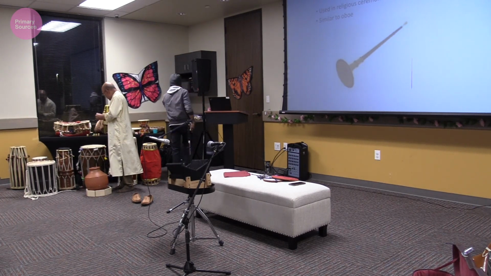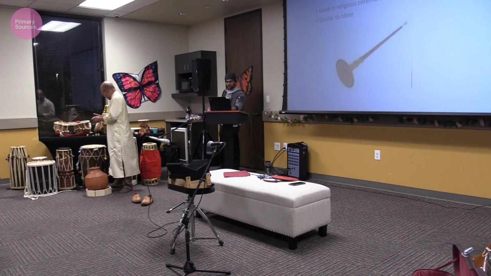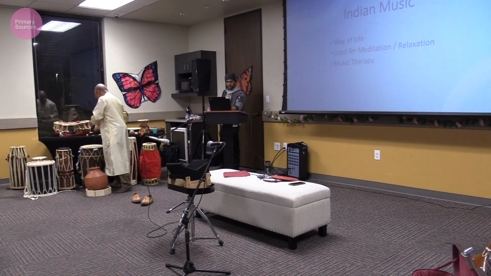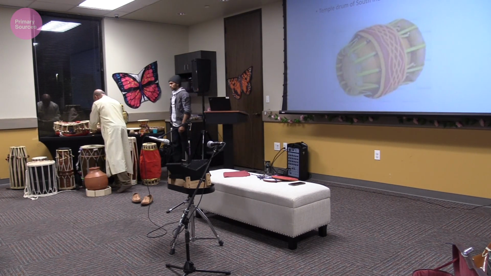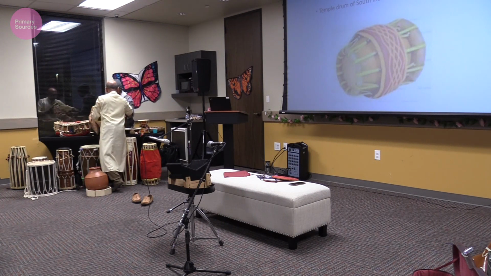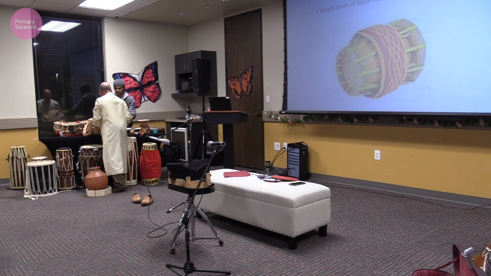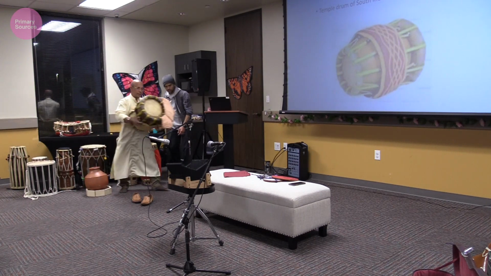You wear this almost like pipes in your hands, in your fingers. This is a bit messy drum. It comes with all the clothes and everything, but I'll keep it here.